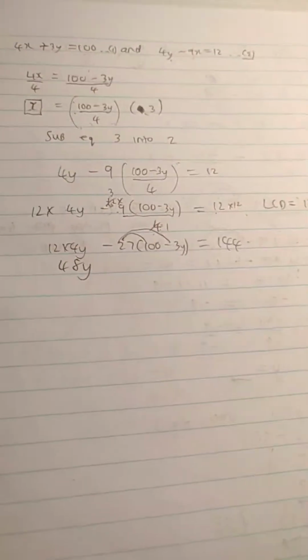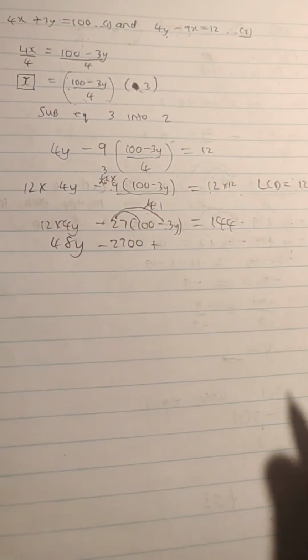Negative times a positive is obviously going to give us a negative, but that's 27 times 100. So negative 2700, then negative times negative is positive 27 times 3. Do you know what 27 times 3 is? Okay, it's 81.